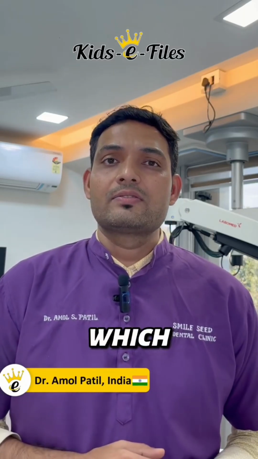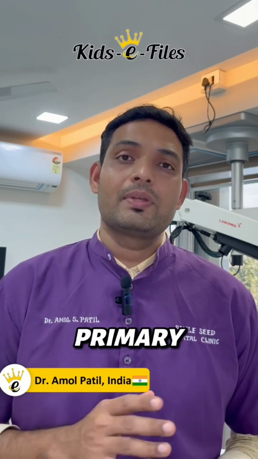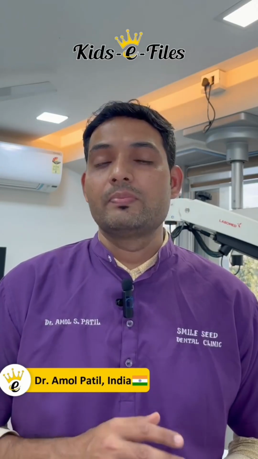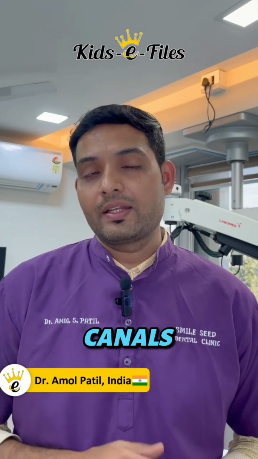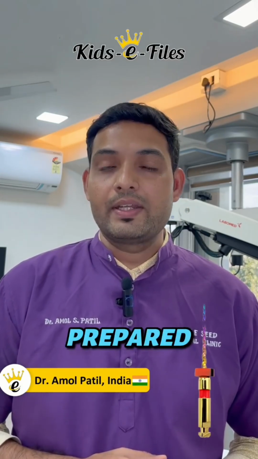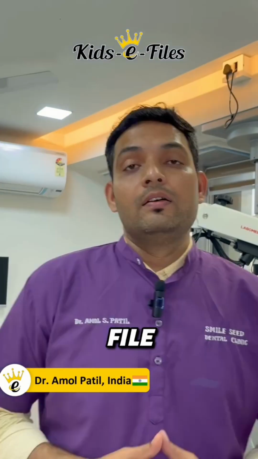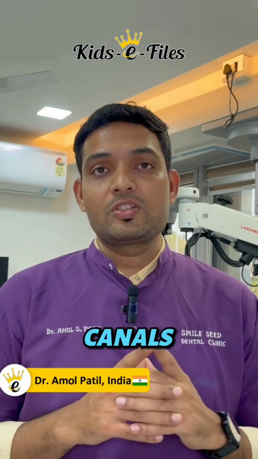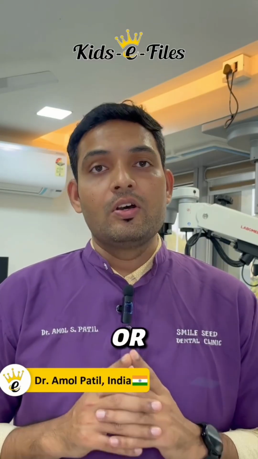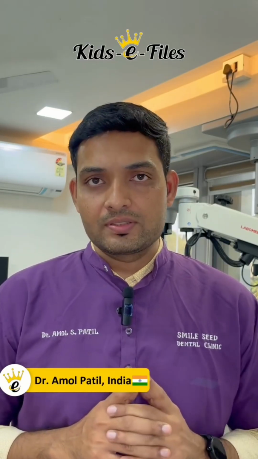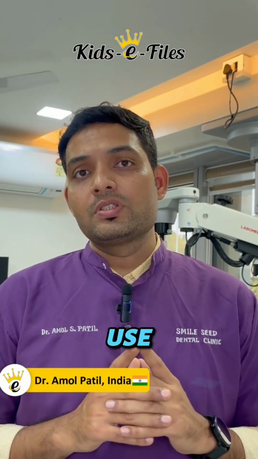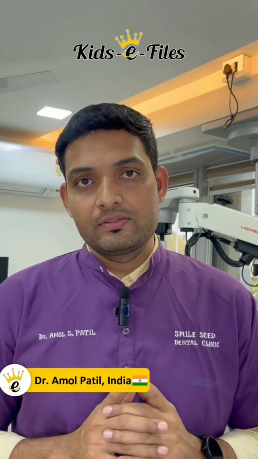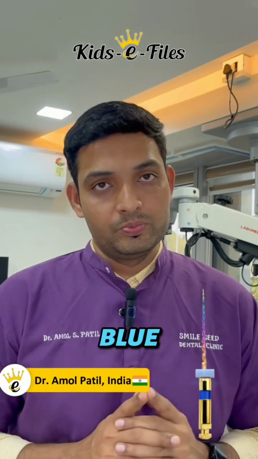For medium canals, which are most commonly seen in second primary molars, mesiobuccal, mesiolingual canals, those are medium canals. So those canals can be prepared with 25% file. For large canals, which are most commonly seen in the distal canals of second primary molars or palatal canals of upper molars, we usually use 34% file, which is color coded as blue.